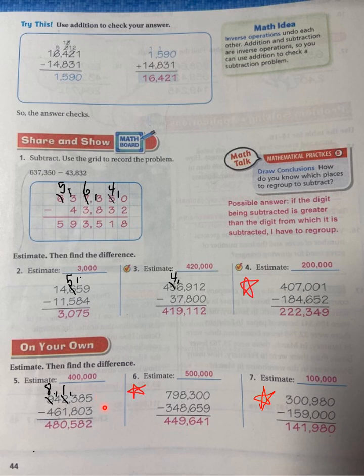942,385 subtract 461,803. All right, 5 minus 3 is 2. 8 minus 0 is 8. I cannot take 8 from 3, so I'm going to regroup and make it 13 and change that to a 2. 13 minus 8 is 5. 1 minus 1 is 0. I cannot take 6 from 4, so I need to regroup, make that an 8. 14 minus 6 is 8. 8 minus 4 is 4.